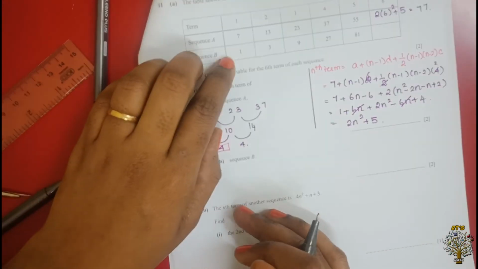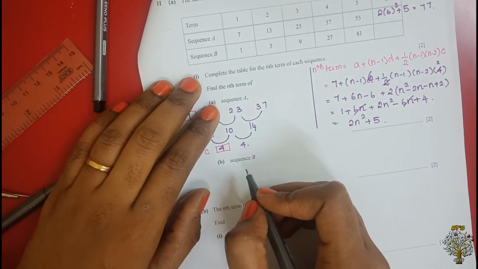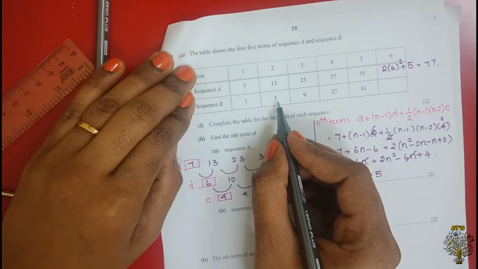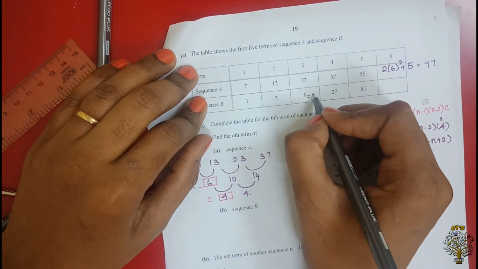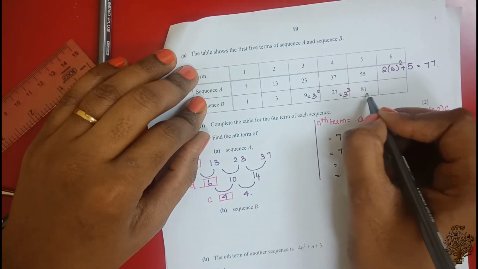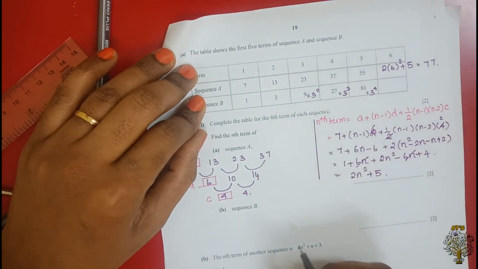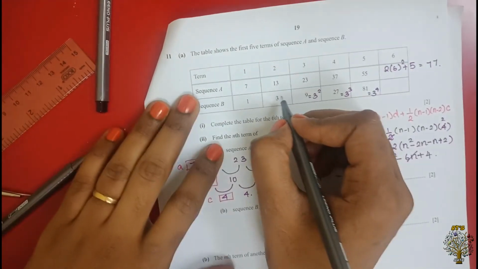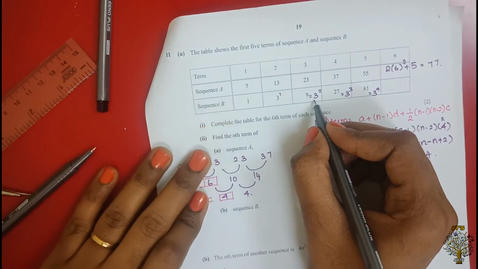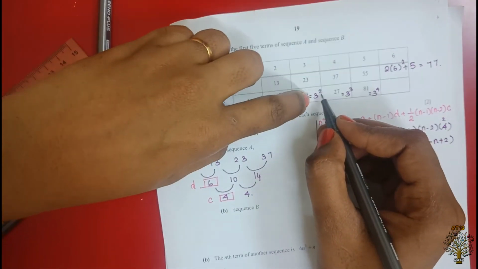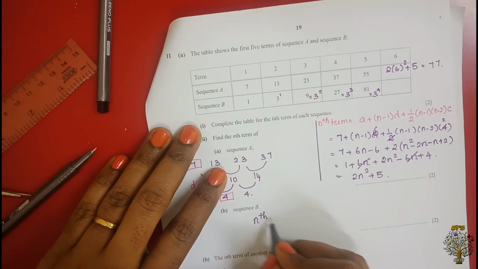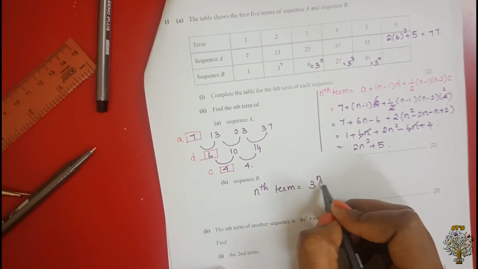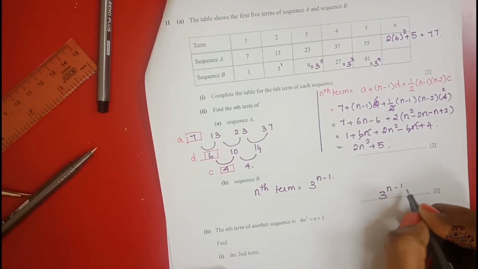Now sequence B, you can analyze the sequence B. When n is equal to 1, I have 1. When n is equal to 2, I have 3. This is 3 square. This is 3 cube. This is 3 to the power 4. So I can say the first term is 3 power 0, second term is 3 power 1, third term is 3 power 2. Term is 3 means power is 1 less than that. So I can say that nth term is equal to 3 to the power 1 less than n, so 3 to the power n minus 1.